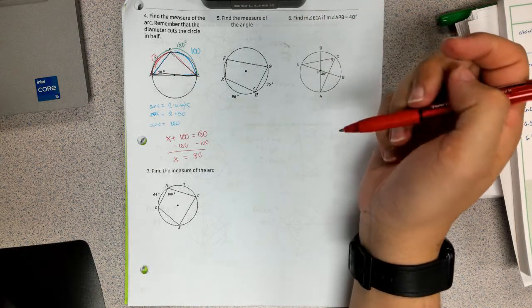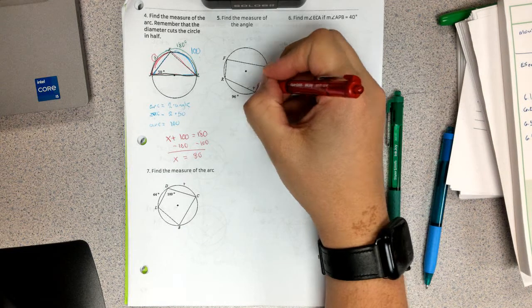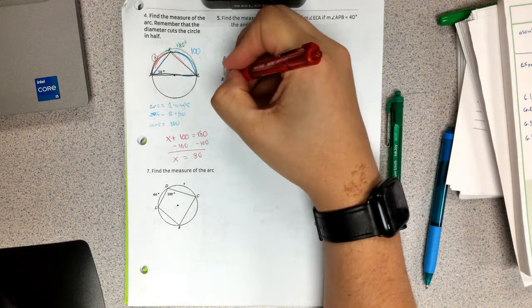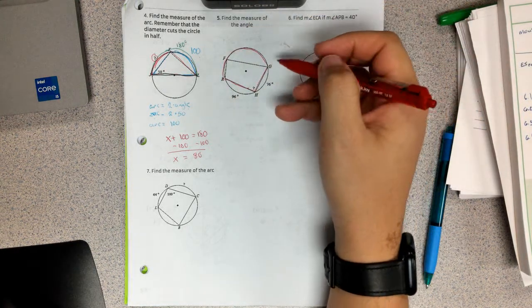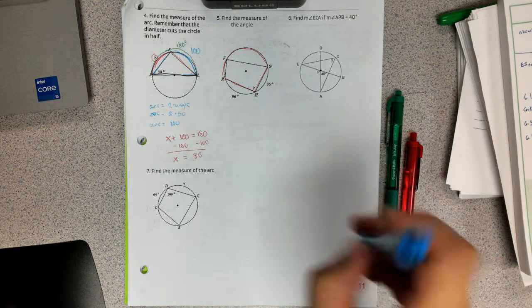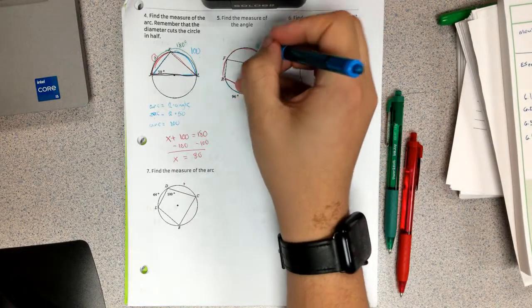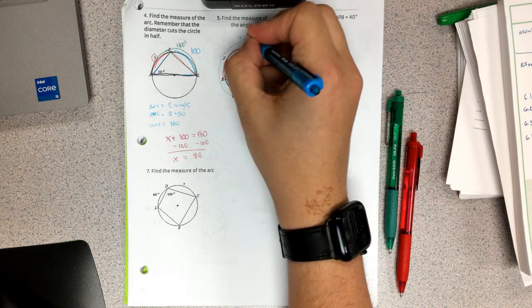For question 5, I need to find the measure of the angle. So here is my angle. It has this arc right here that I don't know. So this is another one of those problems where I'm going to have to use this arc plus this arc to find the total amount, which is 360.